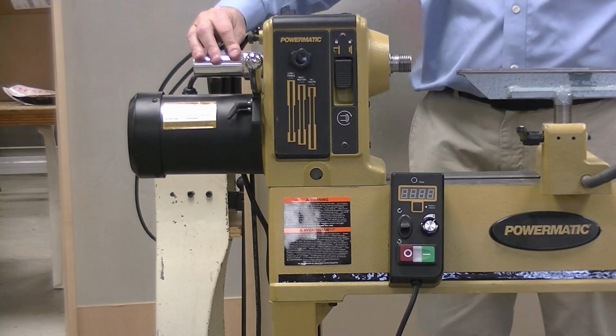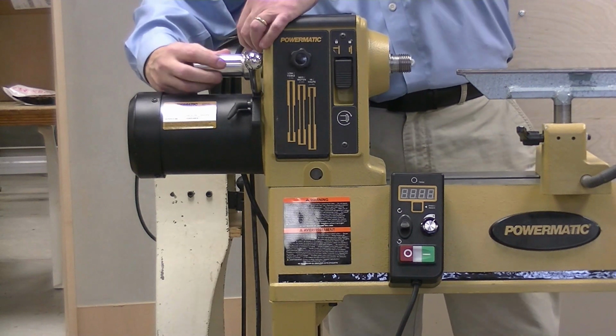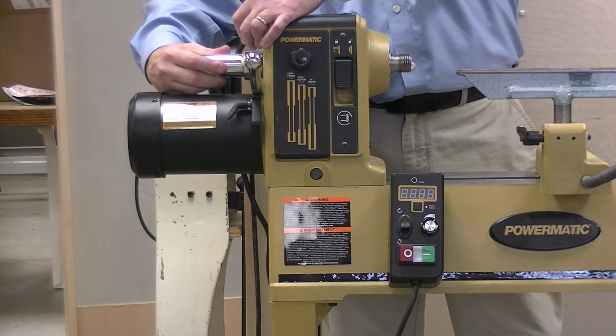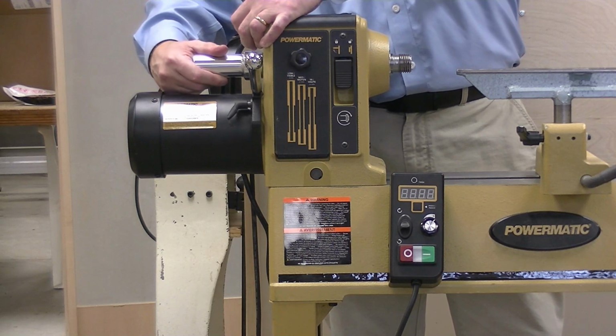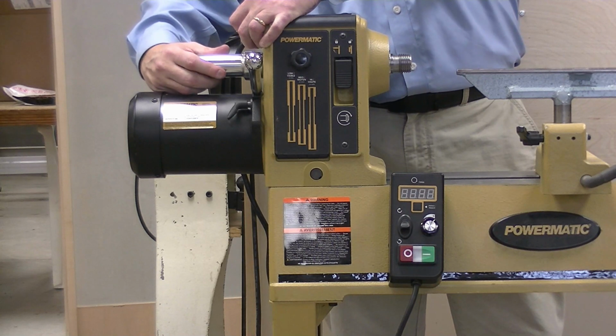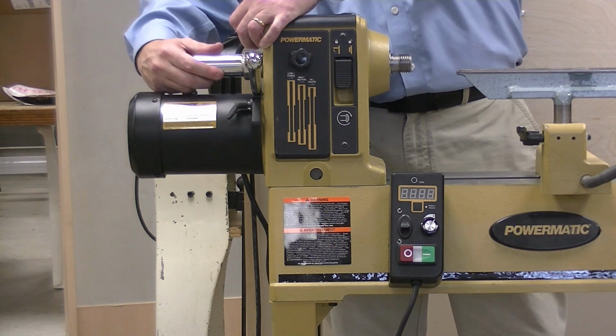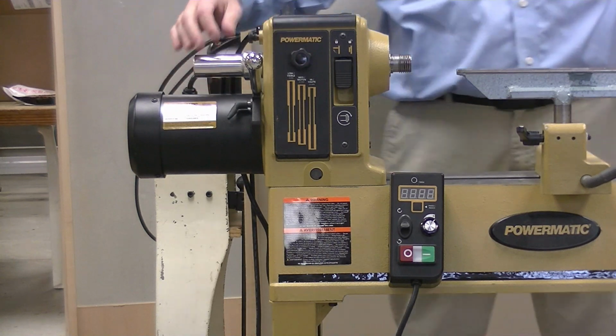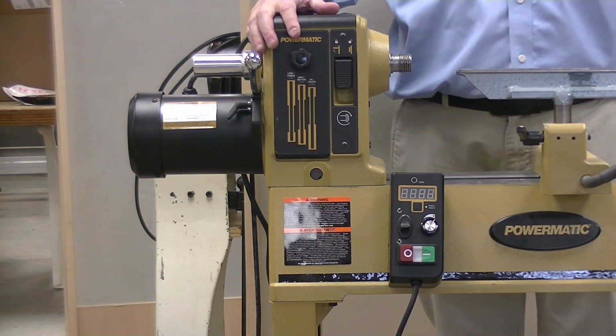When you get into something this size, it may have that indexing wheel that we talked about, which is going to give you more stops as you go around the spindle. This one here, just guessing off the top of my head, is probably like a 24 based on how quickly it attaches itself.